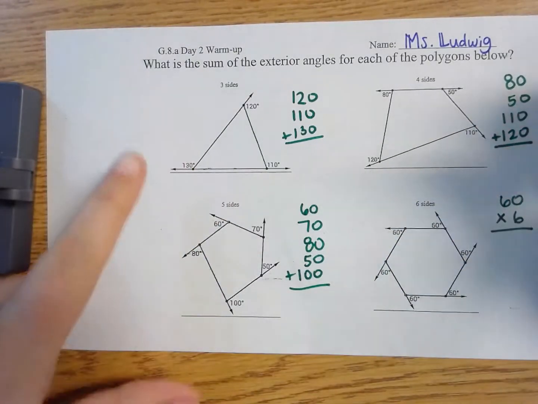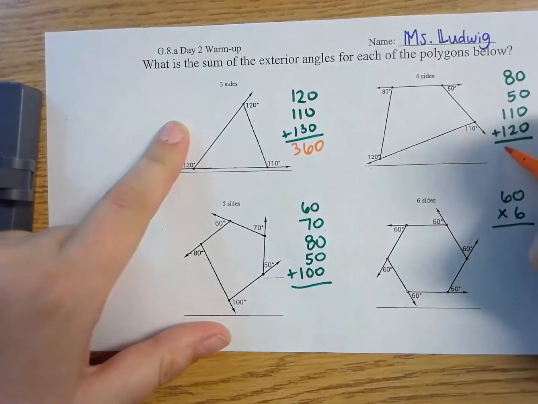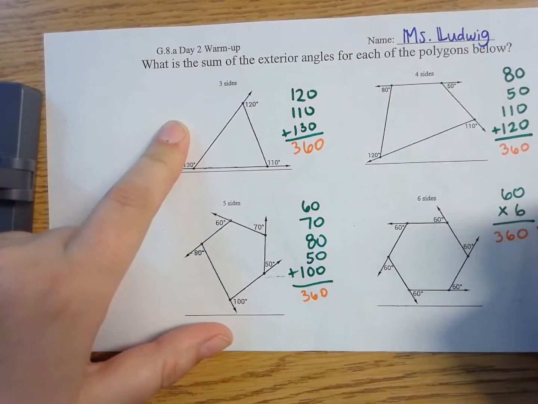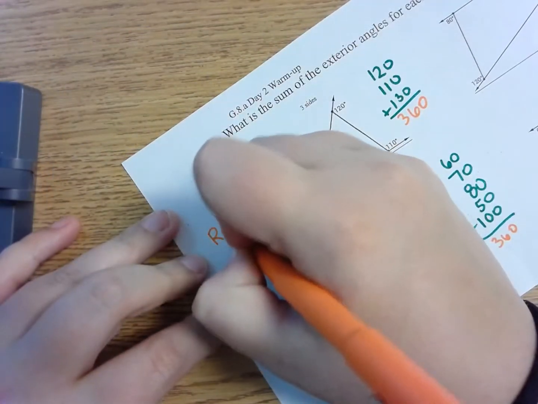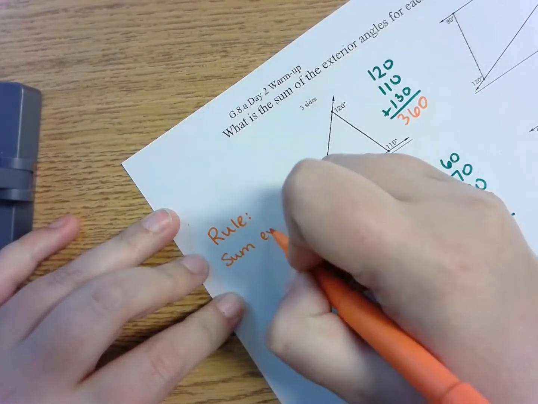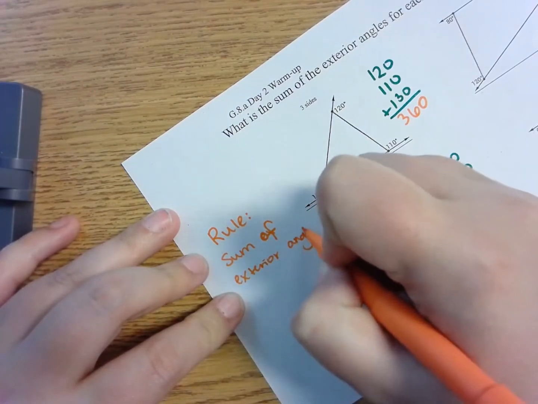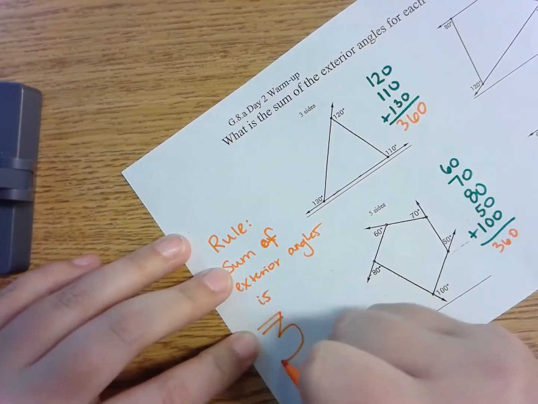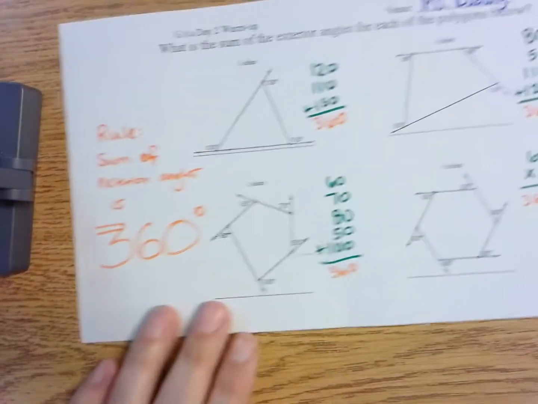Here we are. What was the sum of the exterior angles for the first one? 360. And the second? 360. 360, and 360. Oh, didn't I tell you today was going to be easier? No. So what's the rule? It's the same sum. Sum of any exterior angles. I don't know how to explain it, but I know it. Sum of exterior angles is 360. Okay? Not bad. Today's going to be nice.